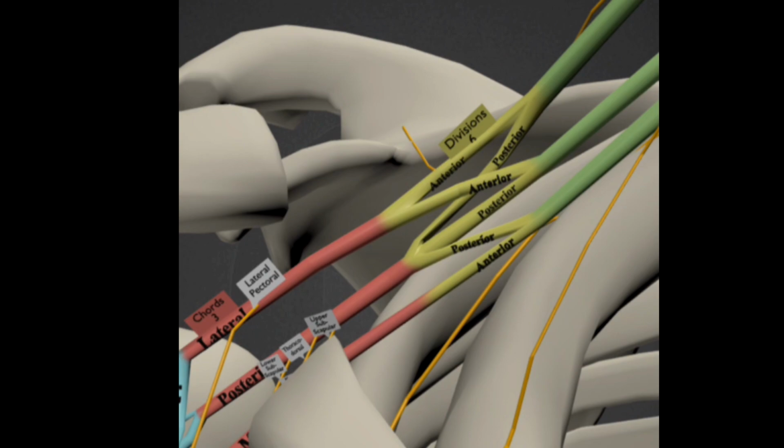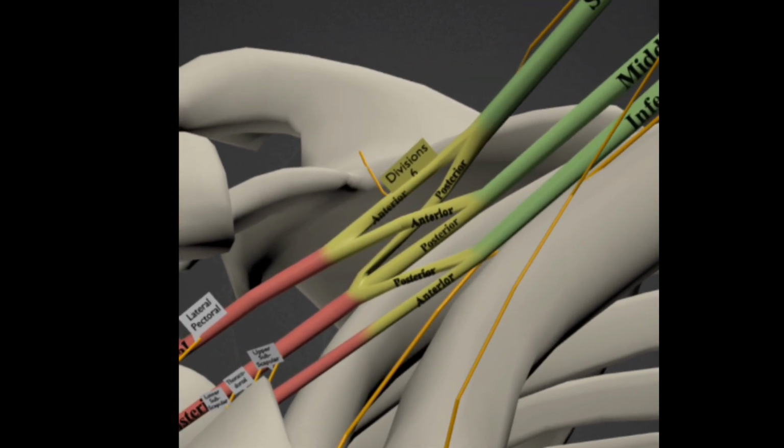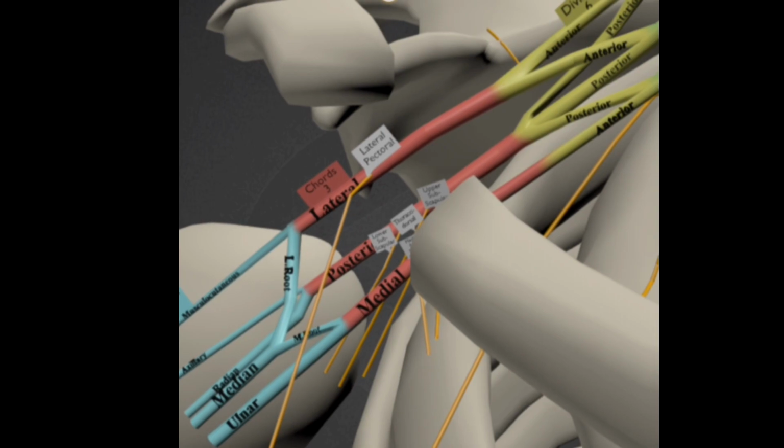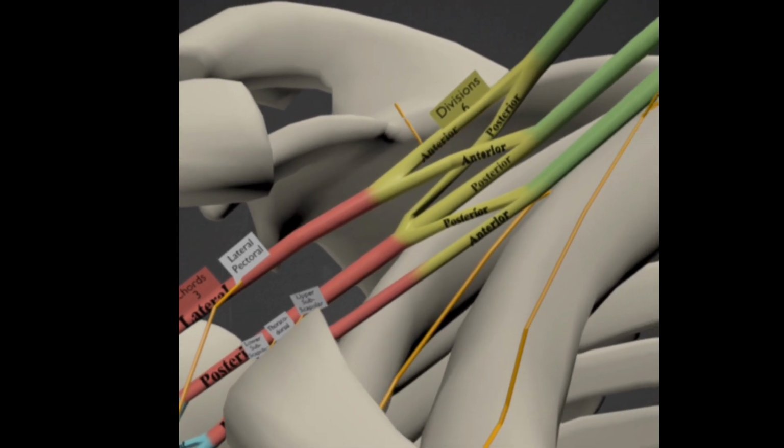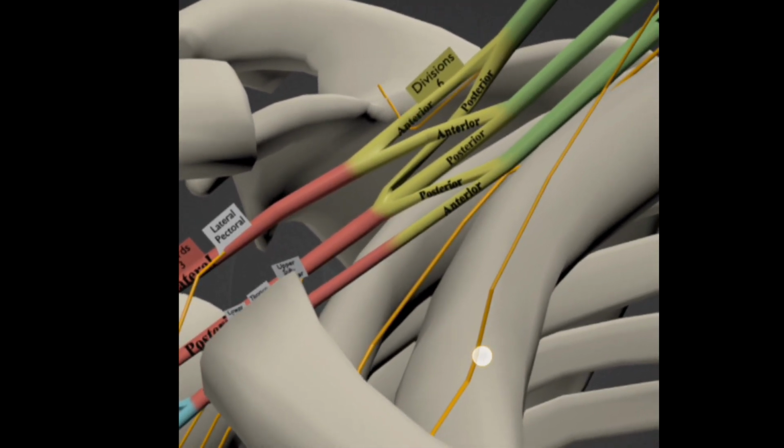Divisions are the continuation of trunks, and these divisions unite to form cords. So there are three cords: lateral, medial and posterior. These are related to the axillary artery. The lateral cord is lateral to the axillary artery, the posterior cord is posterior to the axillary artery, and the medial cord is medial to the axillary artery. The formation of cords from divisions should be remembered well.